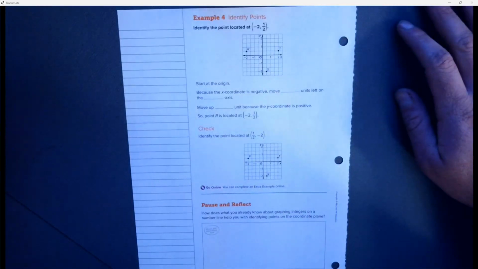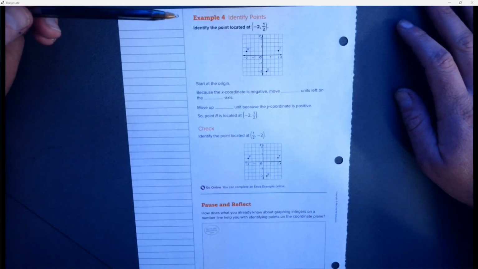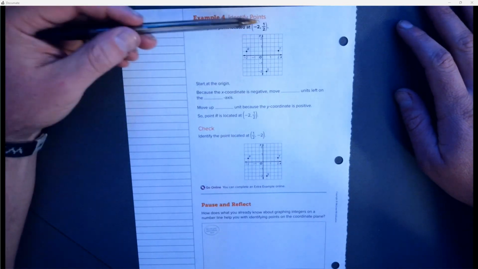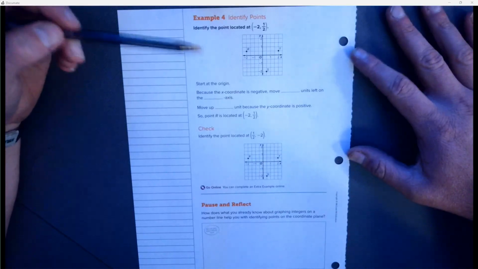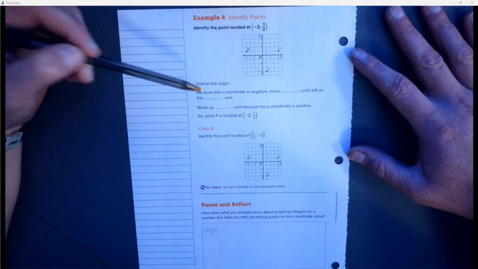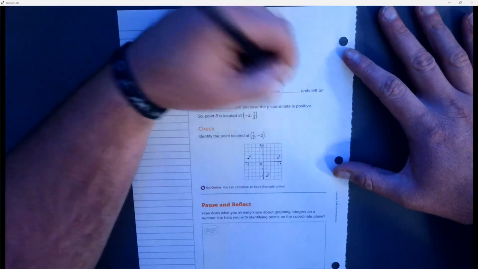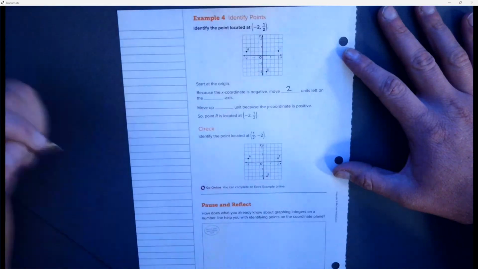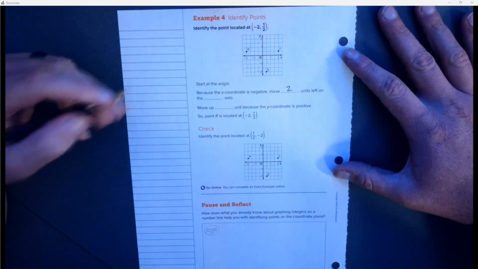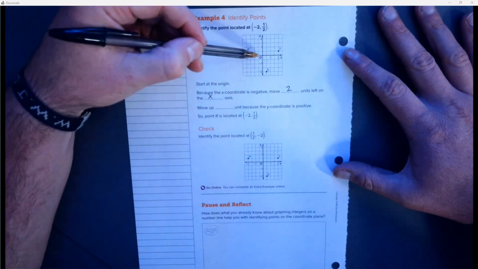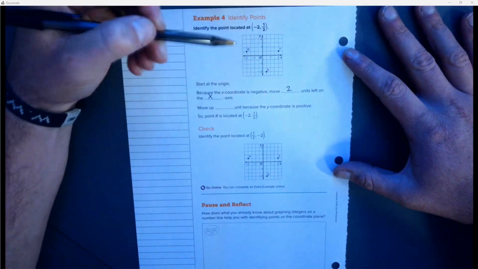Now let's look at example 4 on page 238. Identify the point located at (-2.5, 1/2). So start at the origin. Because the x coordinate is negative, we know we're going to move to the left on the x-axis. Well, if we look here, actually every box is a half.